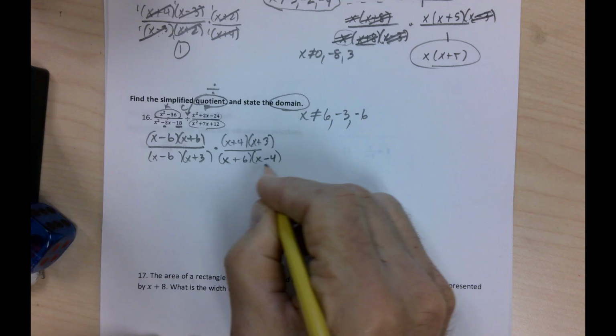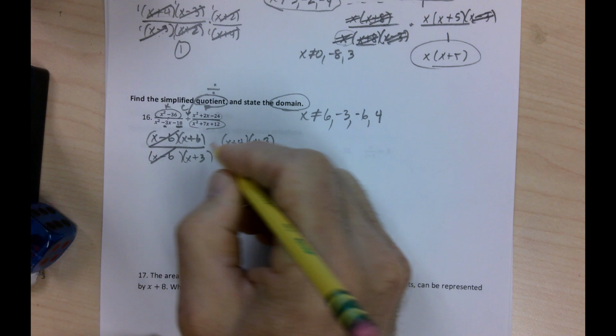Now we can cancel things. So x minus 6, x minus 6, x plus 6, x plus 6, x plus 3, x plus 3. Now you've got x plus 4 all over x minus 4.